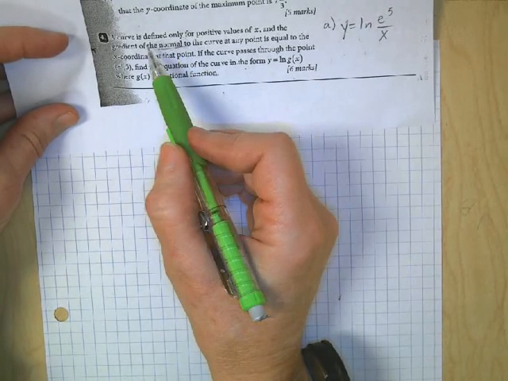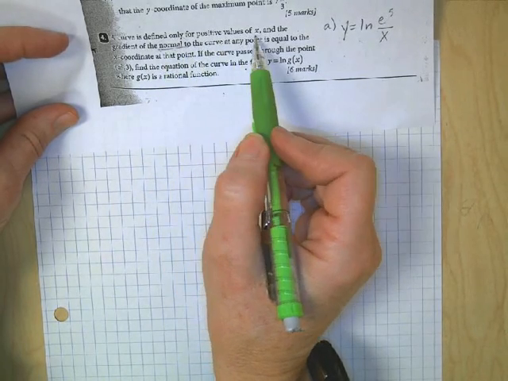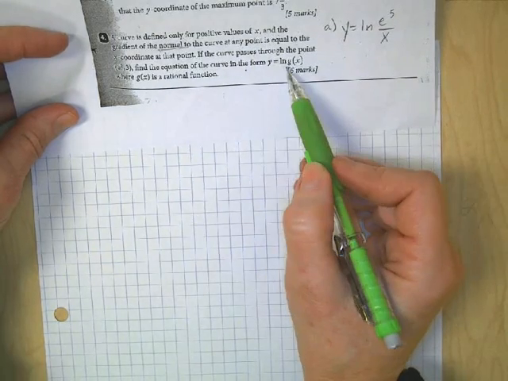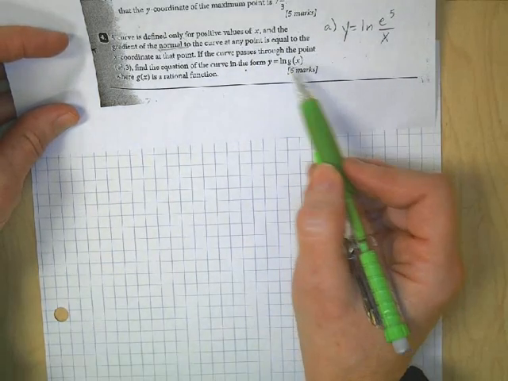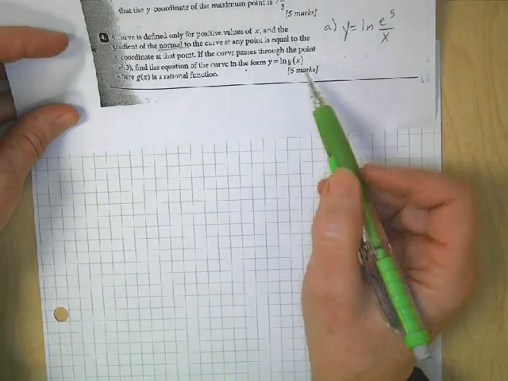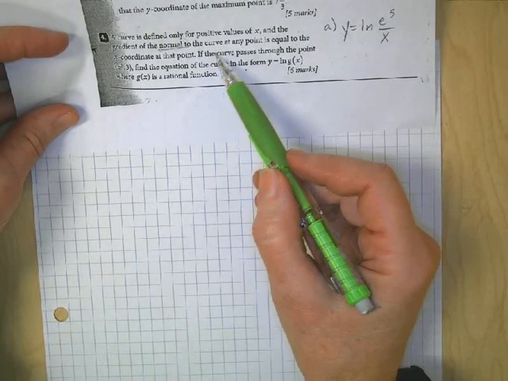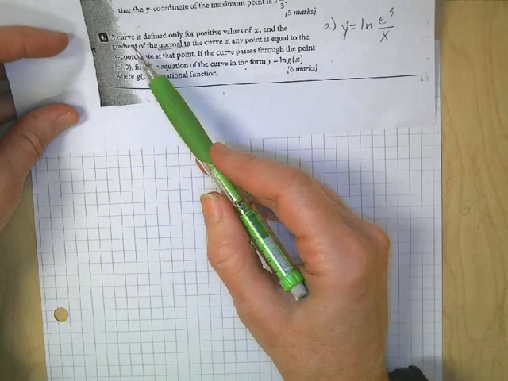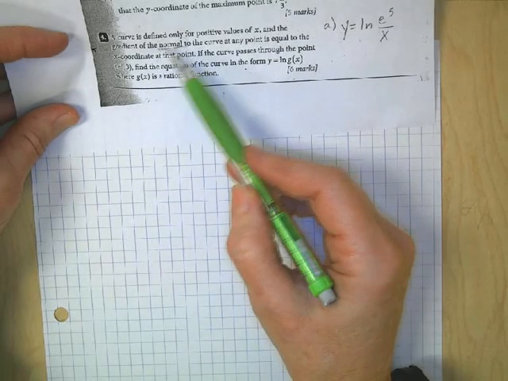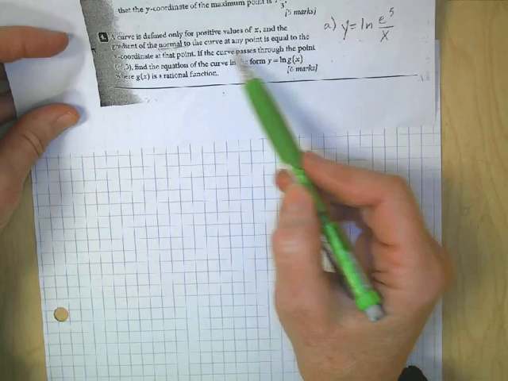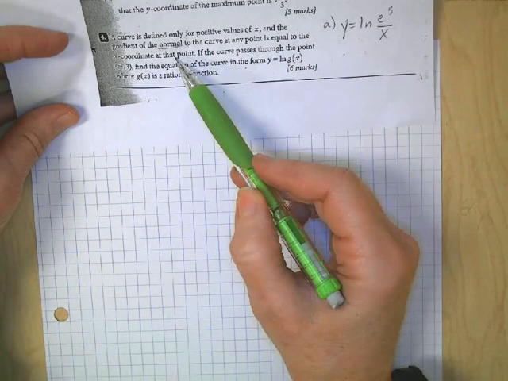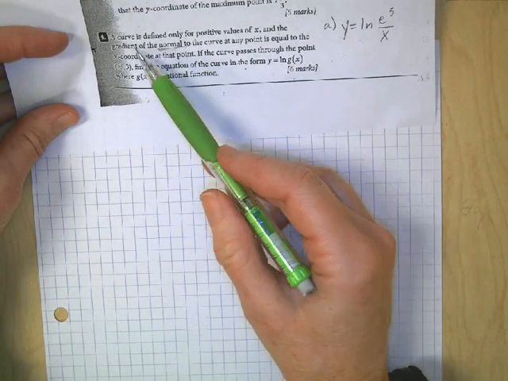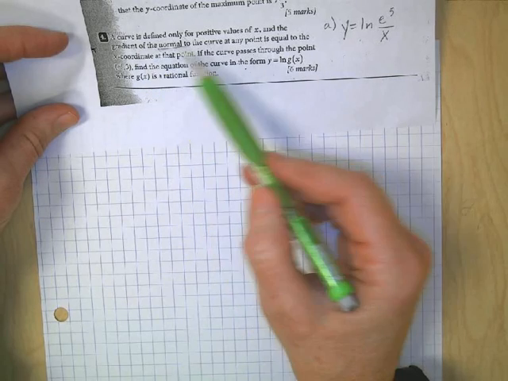So a curve is defined only for positive values of x, and that makes sense because down here they say it's a natural log. So when you put in an x here, this function has to be positive. The gradient of the, and I'm going to say tangent to the curve at any point, is equal to the x-coordinate at that point.